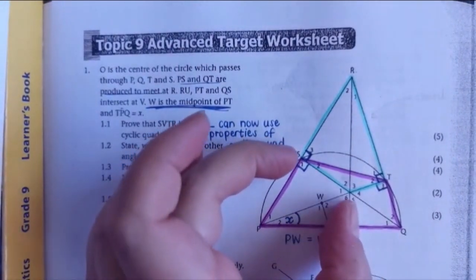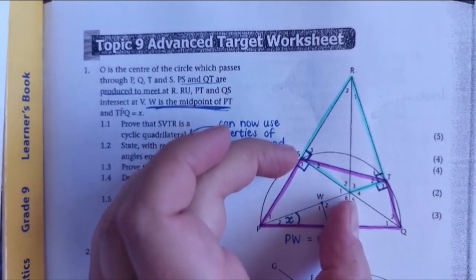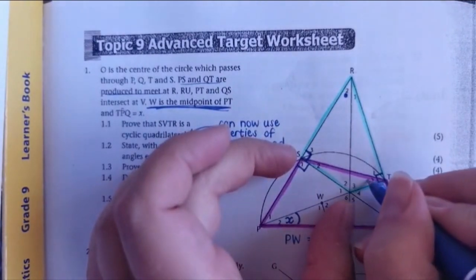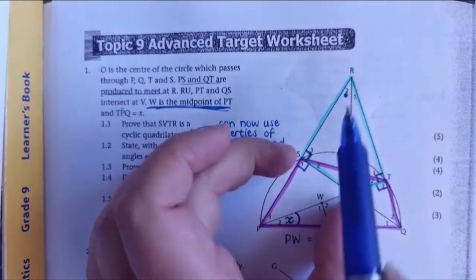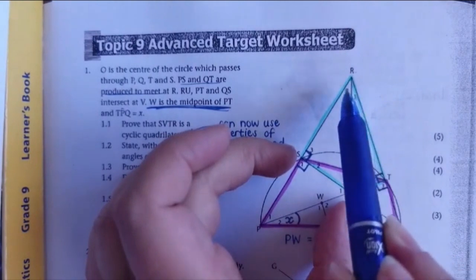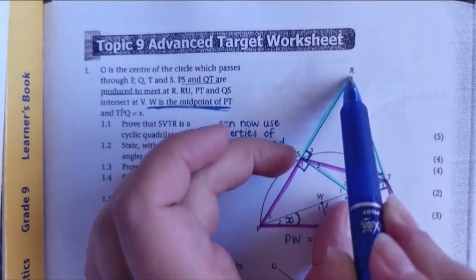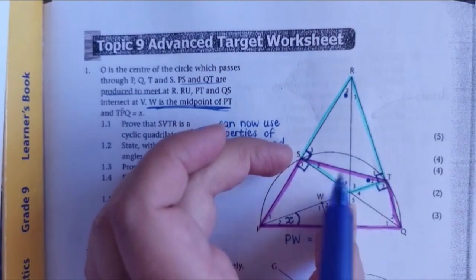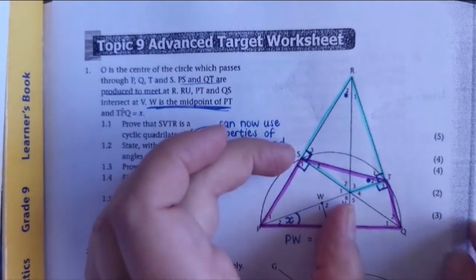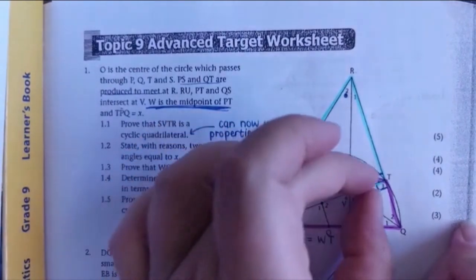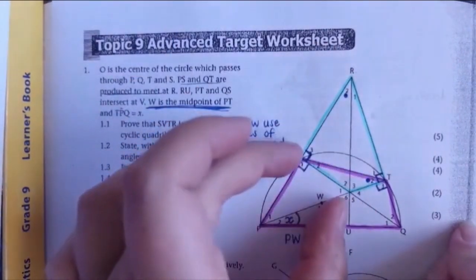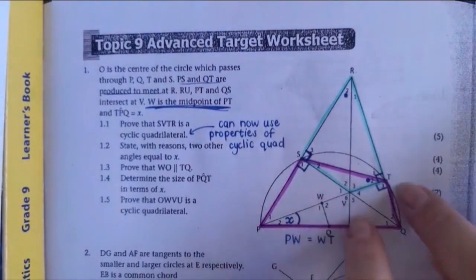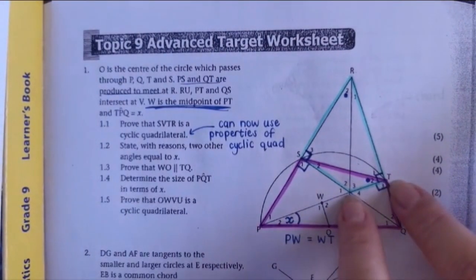Which means that SV, for example, subtends 2 angles, R2 and T2. Because we proved that this is a cyclic quad, R would have to lie on the circumference of the circle, and T would also lie on the circumference of the circle, and S and V, meaning that you could use angles in the same segment to say that R2 is equal to T2. Same thing here.